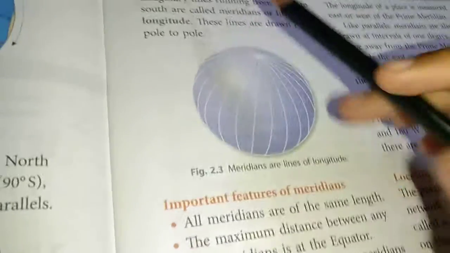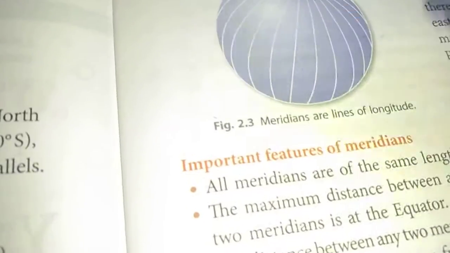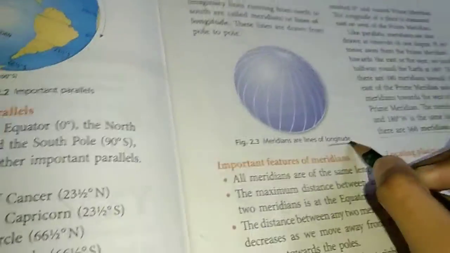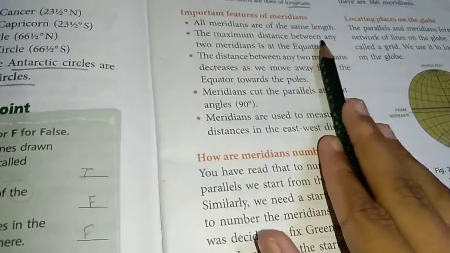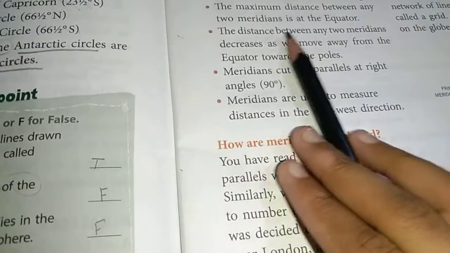The imaginary lines running from north to south, or pole to pole, are called lines of longitude. Now the important features of meridians. All meridians are of the same length. The maximum distance between any two meridians is at the equator.